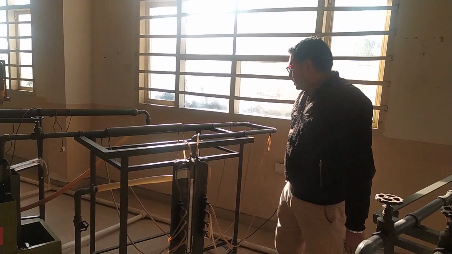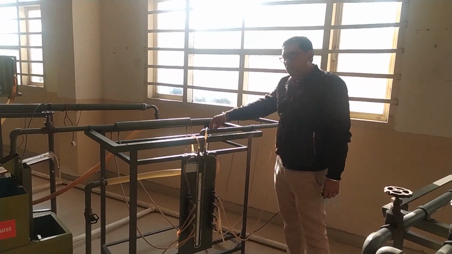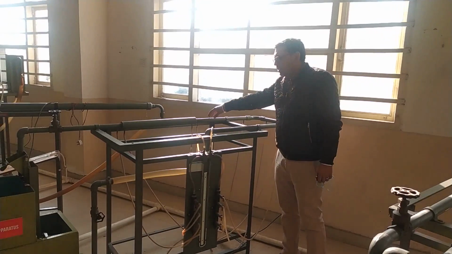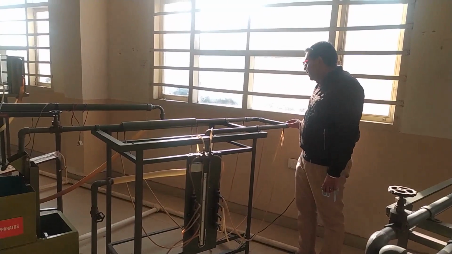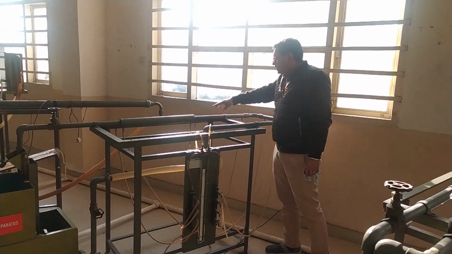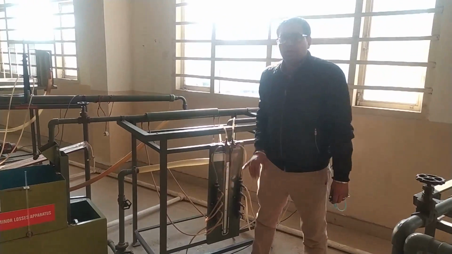Now students, I have switched on my apparatus and you can see the flow is taking place in this pipeline. So when the flow is taking place, there comes the first small bend, then the long bend, then the sudden expansion, and then the sudden contraction.